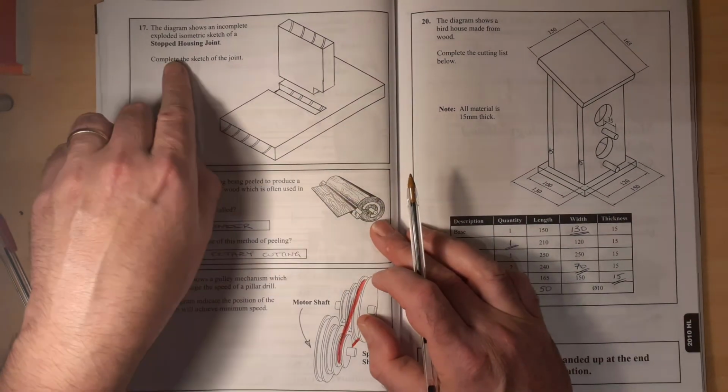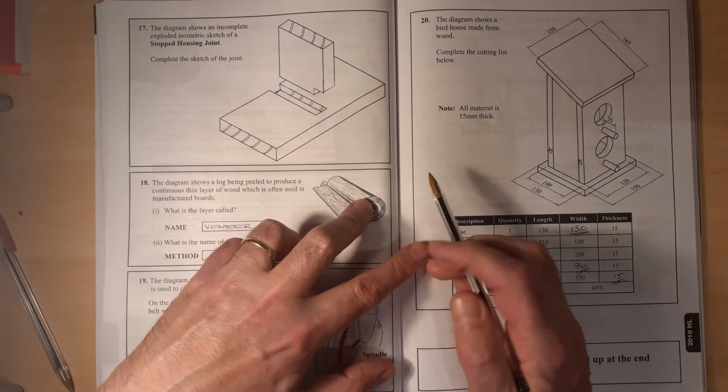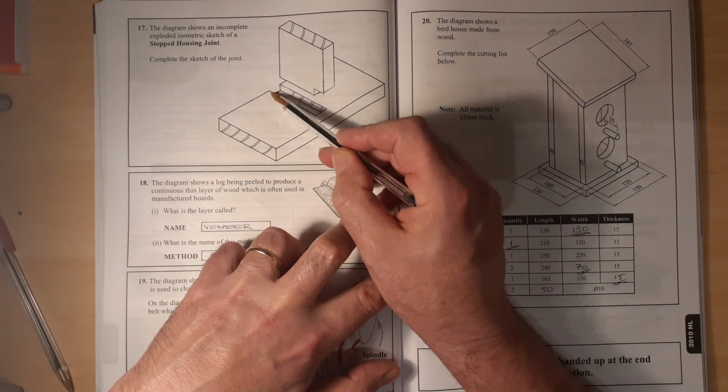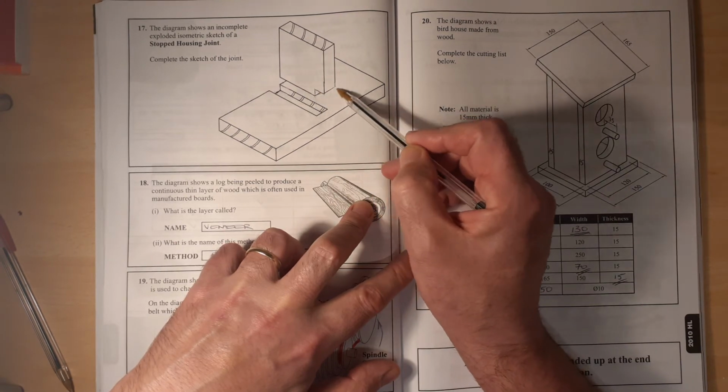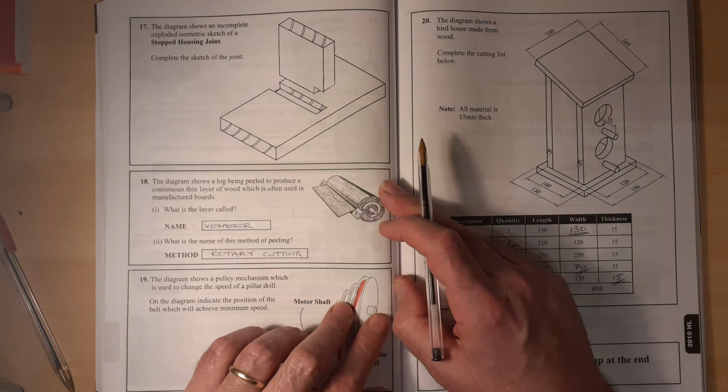Question 17. This sketch was unfinished. Up at this area here, I finished it off using a pen, and this area here had to be finished off. I used a pen. You'd probably be better off using a pencil.